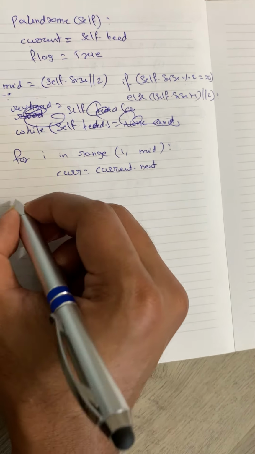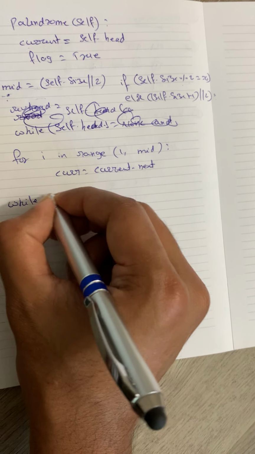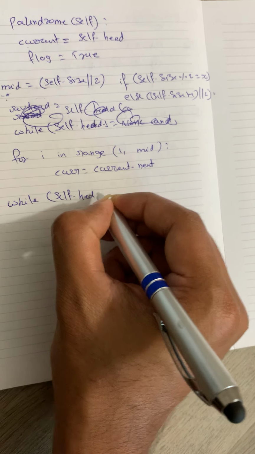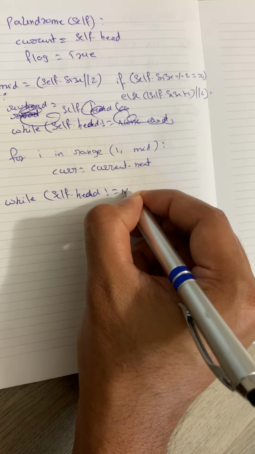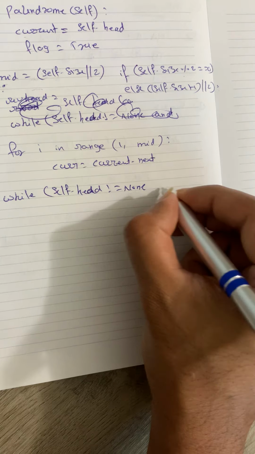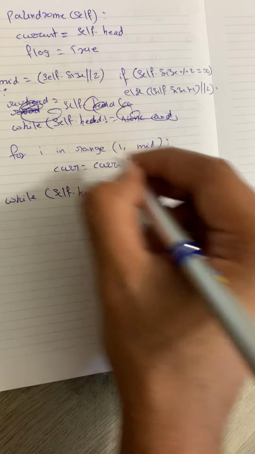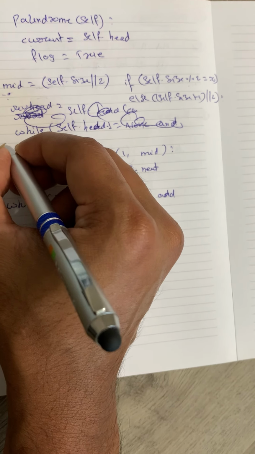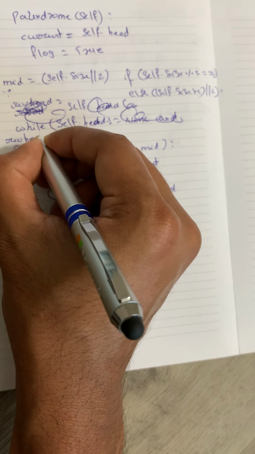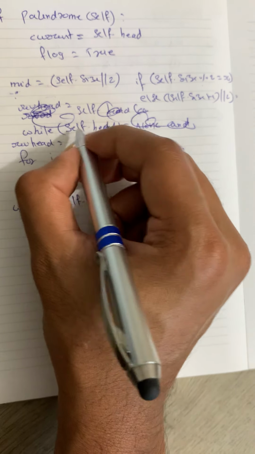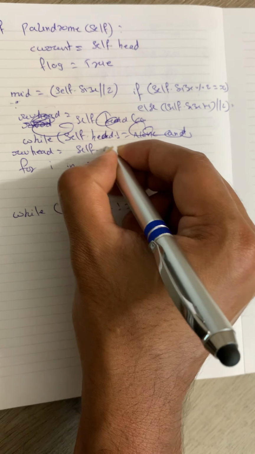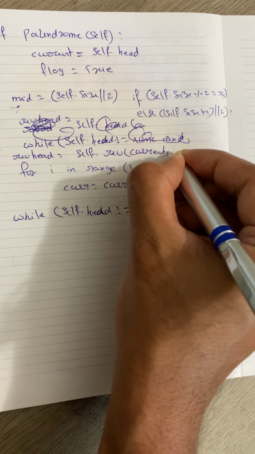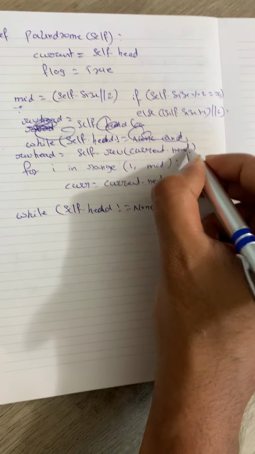Once I have it, I will write another loop: self dot head is not equal to none, and this reverse head. I will take reverse head equal to self dot reverse current dot next.